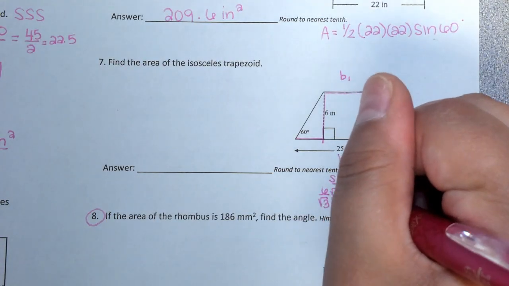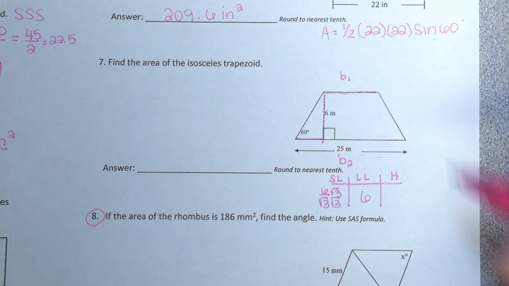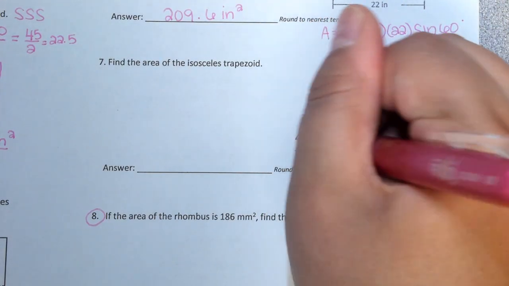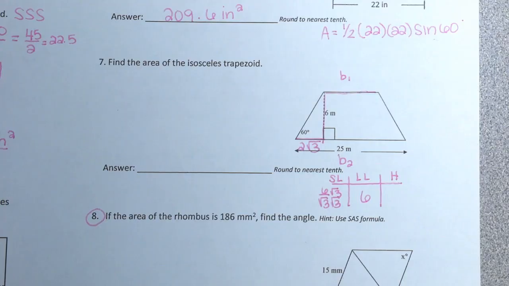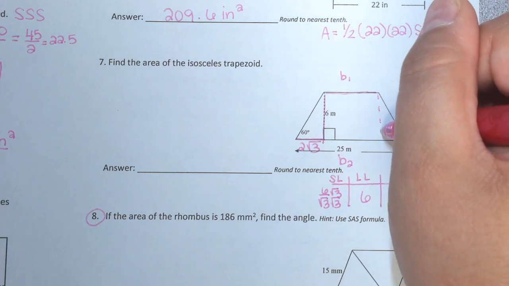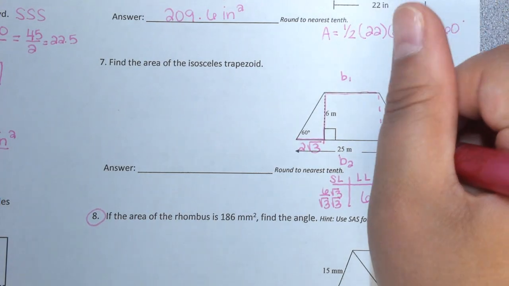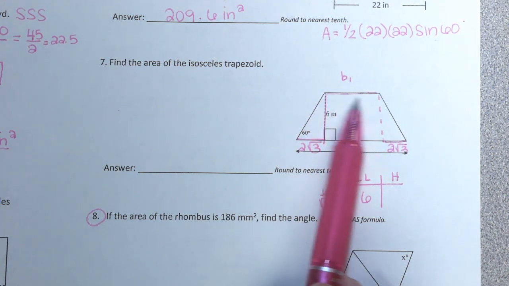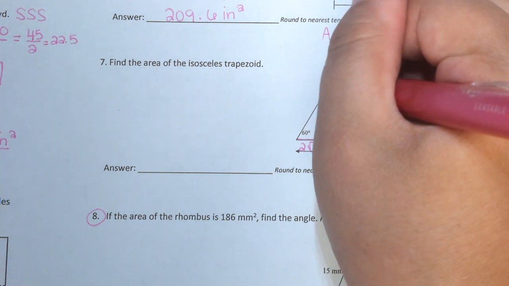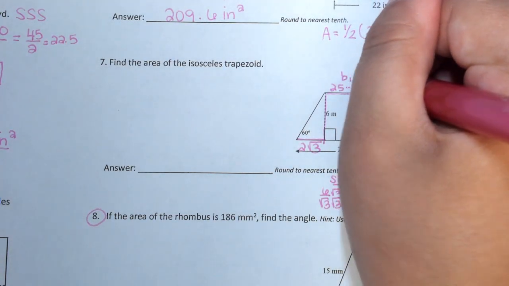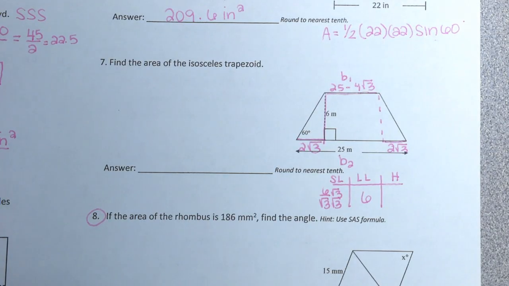Be careful. 6 root 3 divided by 3 would be? No. 6 divided by 3 is? 2 root 3. Does that make sense? If this is 2 root 3, what's this? Oh, because it's isosceles. It says it's isosceles. What's this over here as well? So how would I find this base up here? I'm going to do 25 minus what? 4 root 3. And that's my base 1.